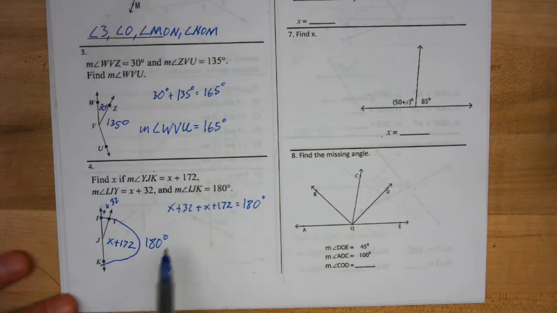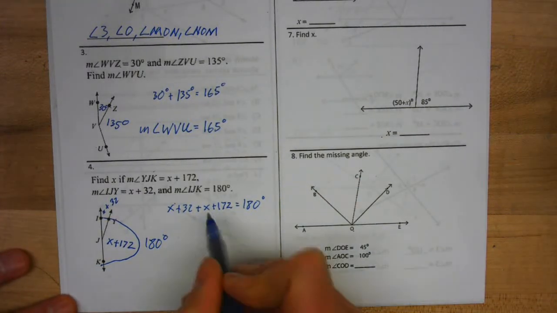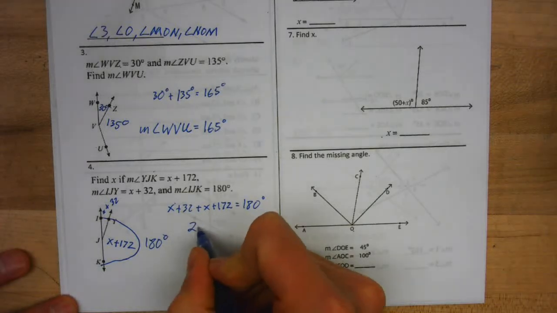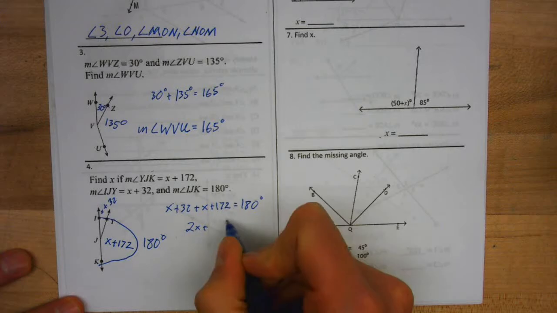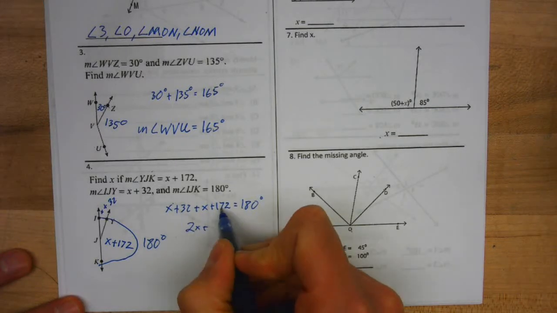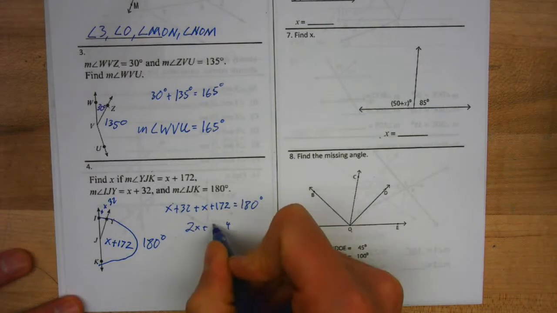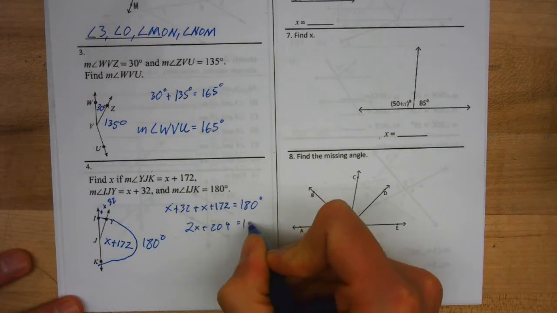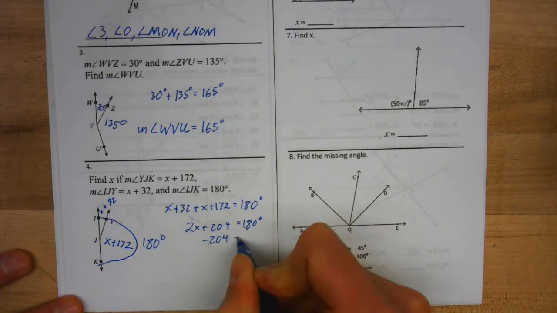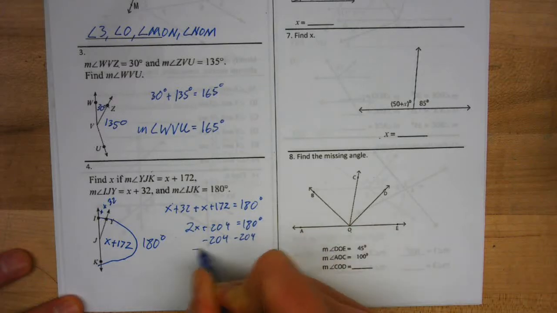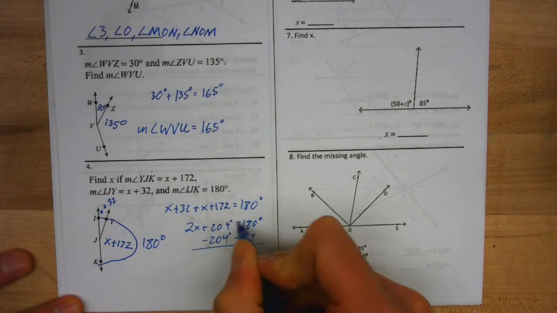All right, and then we combine like terms and solve. So I have 2 x's there, so that's 2x. And then we have 32 plus 172 is 204, equals 180. And then subtract 204 degrees from each side.